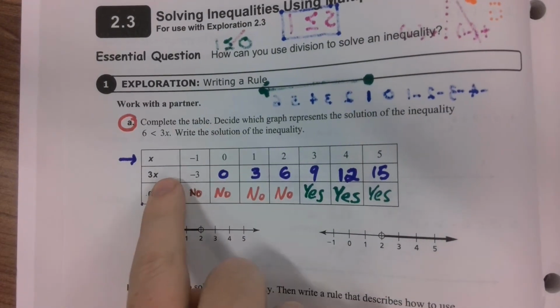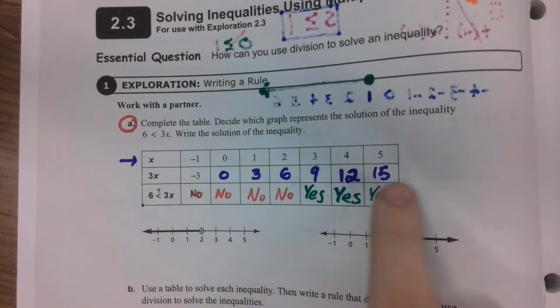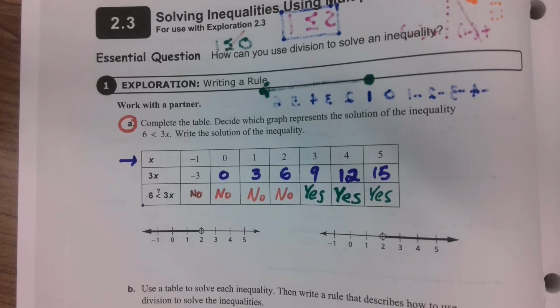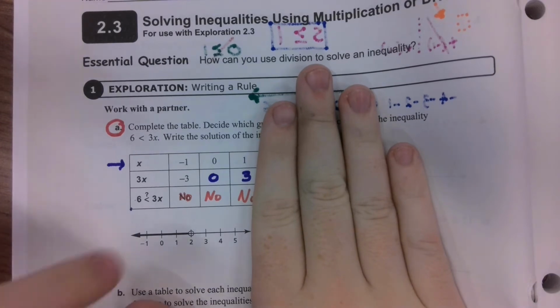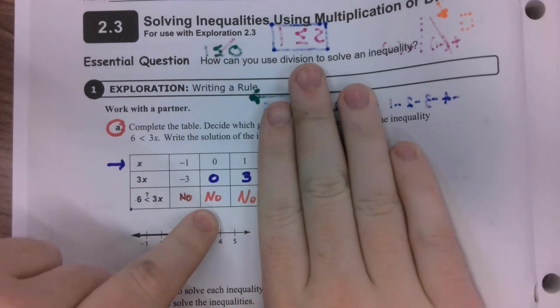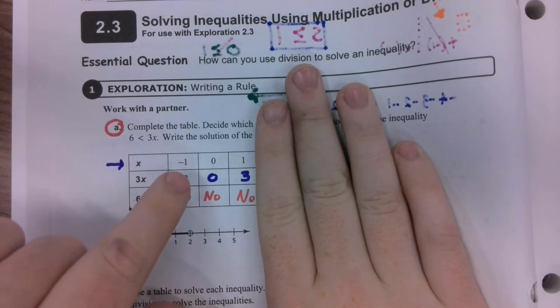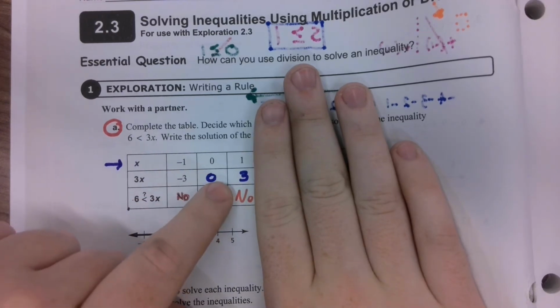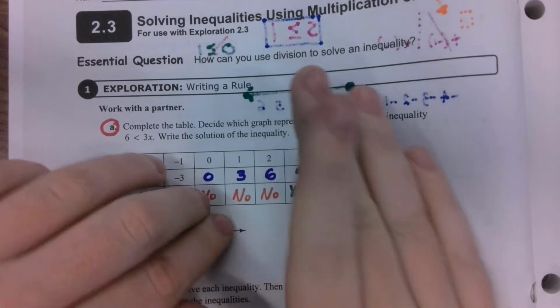We're really listing all the multiples of 3, starting at negative 3 and going up to 15. From here, we should also notice that all of these numbers are very much less than 6. 6 is not less than negative 3, 6 is not less than 0, 6 is not less than 3. So that's why I wrote no, no, and no.